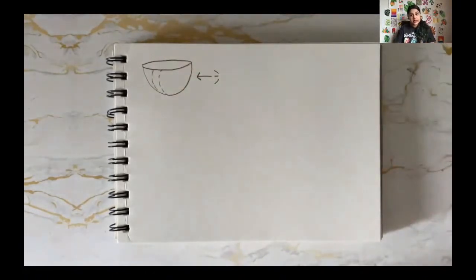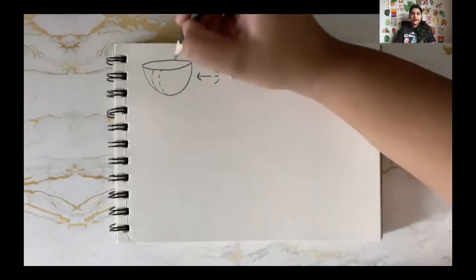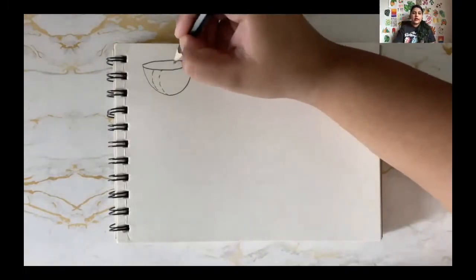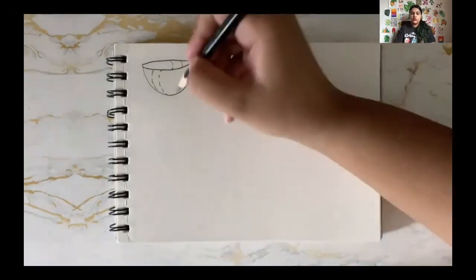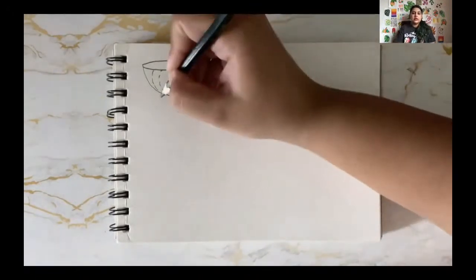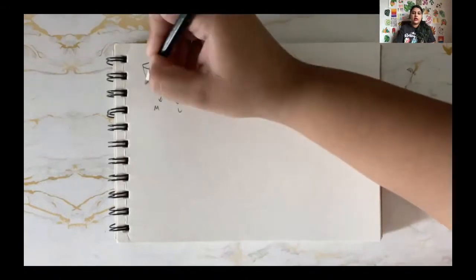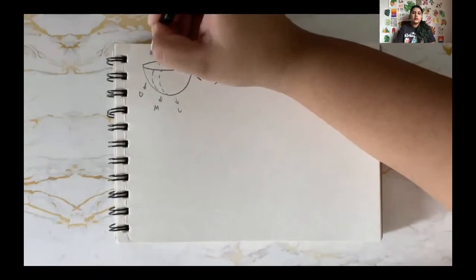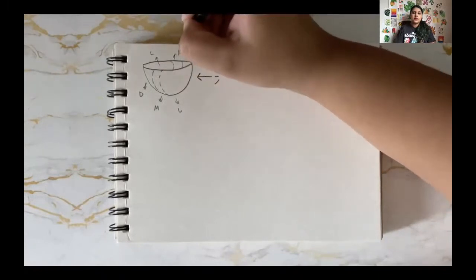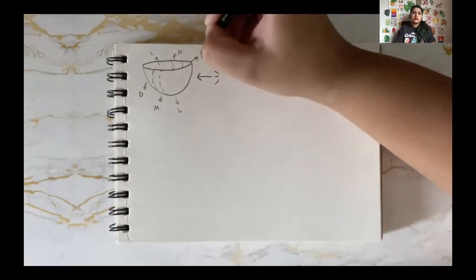And then we're going to do the inside bowl. So we're going to do this side, we're going to do dark and then medium. And then we're going to go ahead and do arrows throughout. First off light, then medium, and then dark. And same thing on the top. First we'll do light, medium, and then dark.